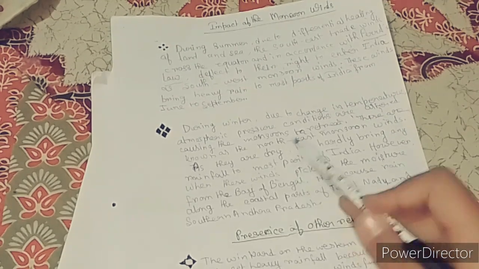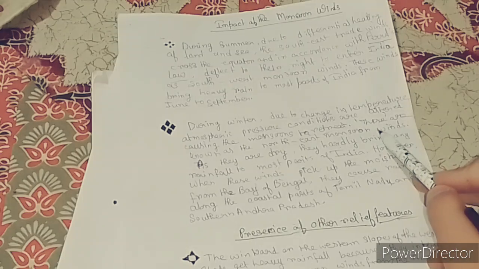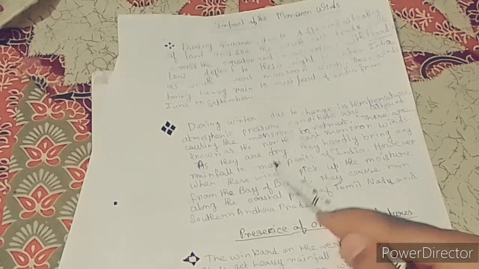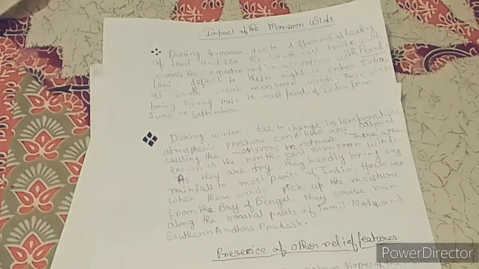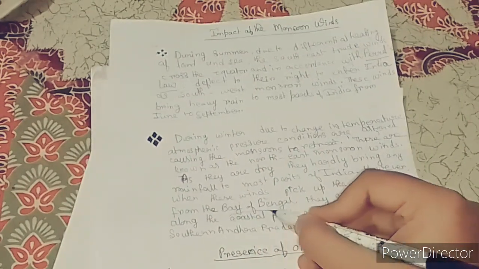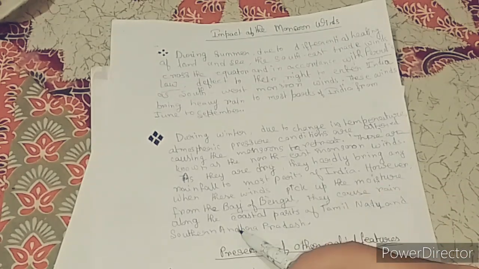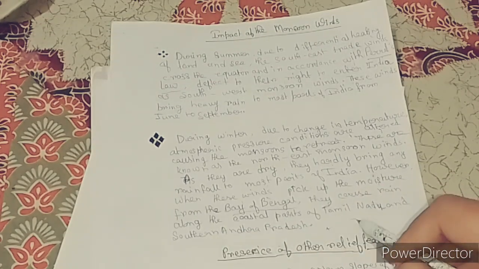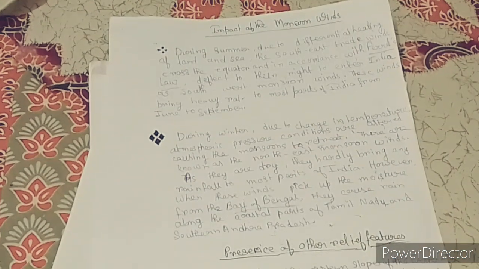So it is saying that there is one more monsoon wind, the northeast monsoon wind, which does not bring any rainfall to India. It is very dry, but if it absorbs moisture from the Bay of Bengal, then it can bring rain along the coastal parts of Tamil Nadu and southern Andhra Pradesh. Only in southern Andhra Pradesh and Tamil Nadu will it bring rainfall.